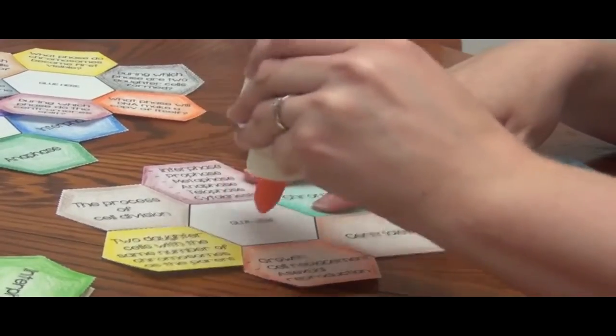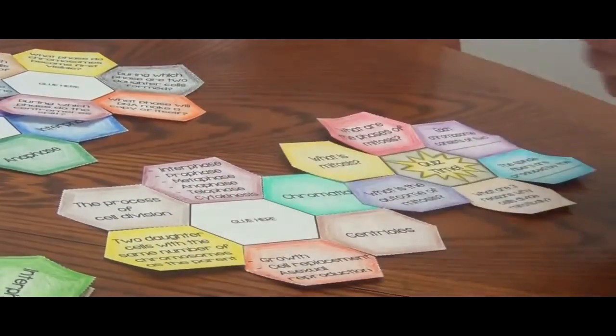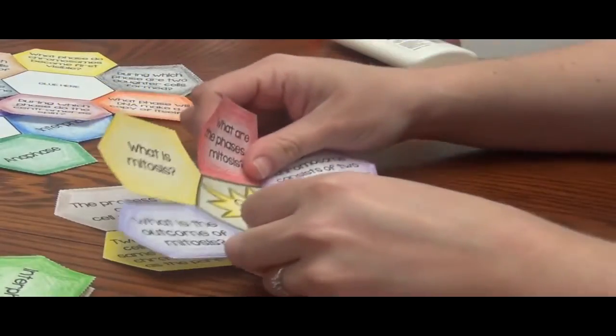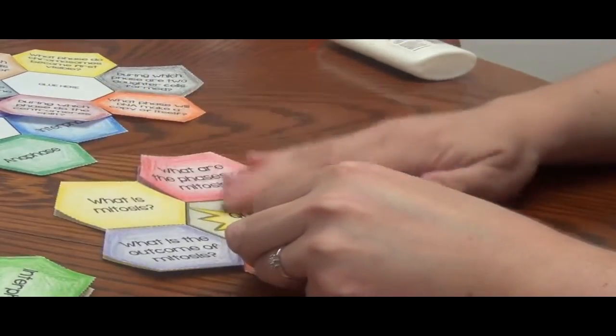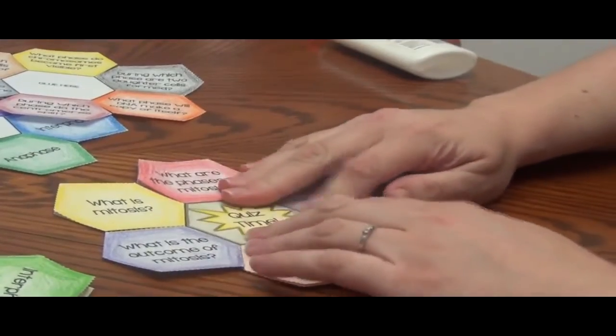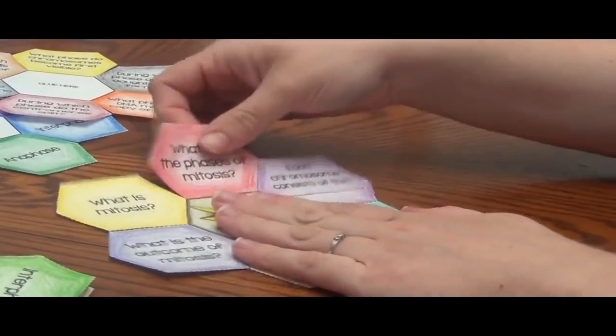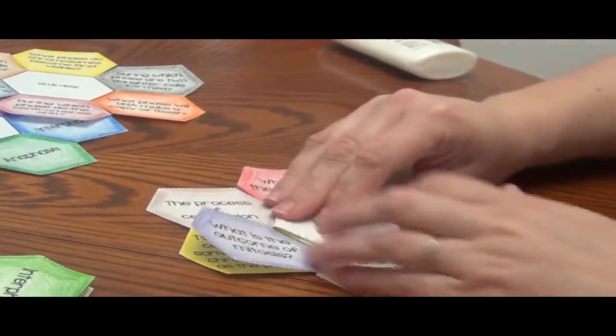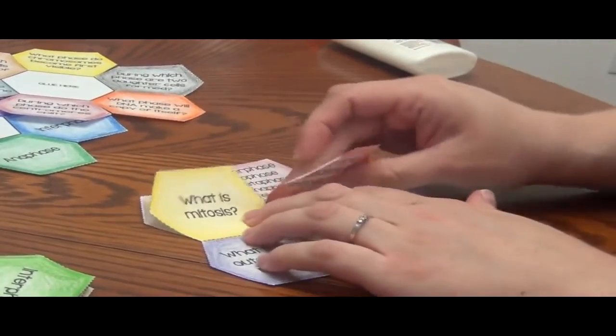So these are the answers for the quiz. Okay, and I'm just going to put it right on top. And then again, I can fold all of these just to make it easier.